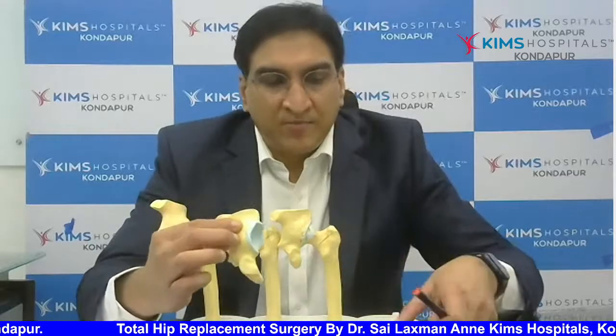The acetabulum, or the cup, and the ball together, along with their muscles and cartilage, become the hip joint. So any of these structures that are affected can cause you hip pain. It need not always be osteoarthritis.